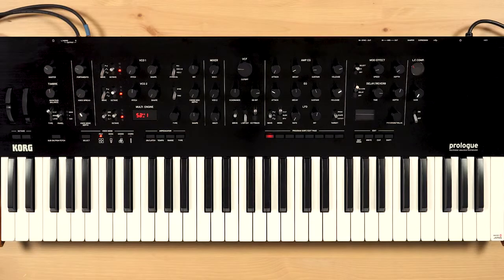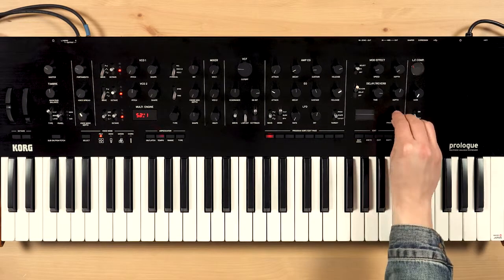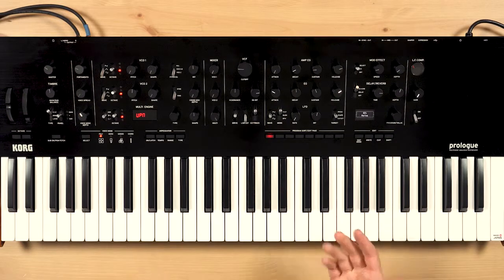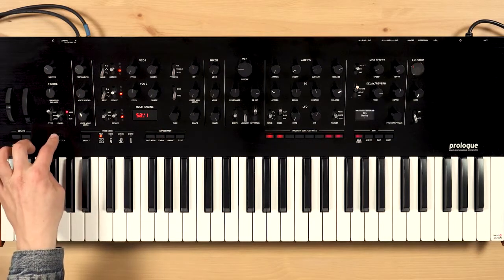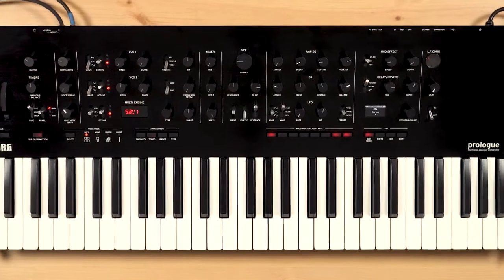So the way to create a split, a layer, or a crossfade from scratch is to first select a program that you like. In this example, I'm going to be using program number 24, but you could use literally any program that isn't already a split, layer, or crossfade, and press Program Fetch and hold. And now you're in Program Fetch mode.